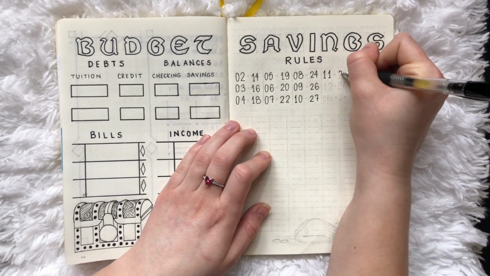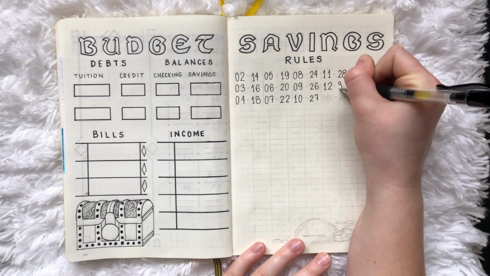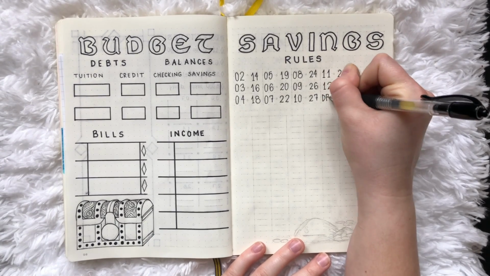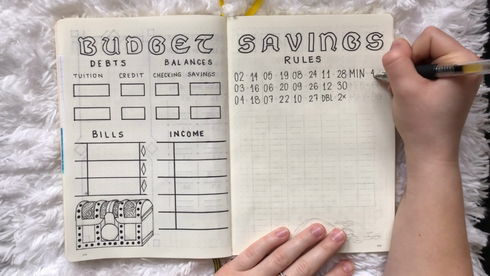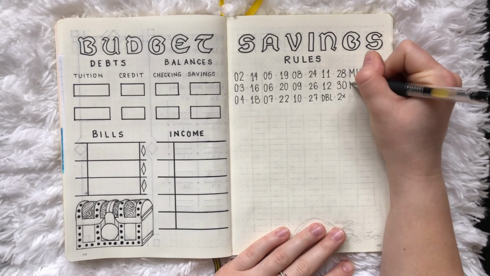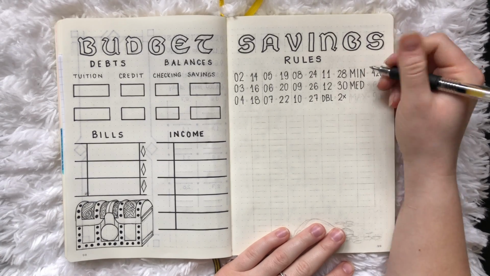What I learned from May is that the median amounts come up the most on the dice. I wrote down how much the lowest roll, the median roll, and the highest roll every day would make me save. So for example, if I rolled a 2 every single day, I would save however much I wrote in the minimum.